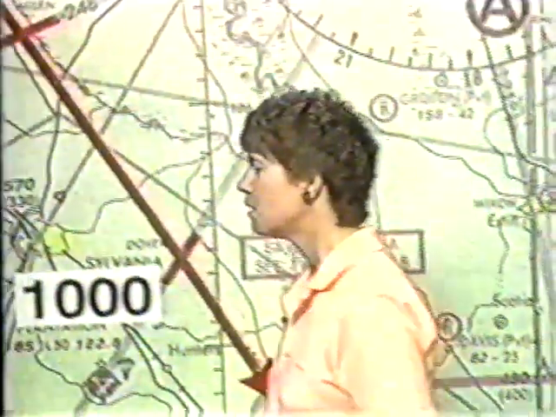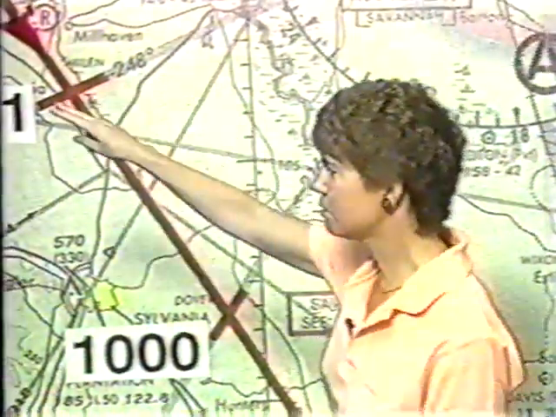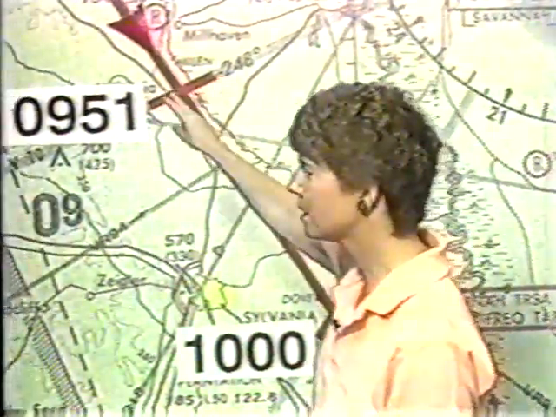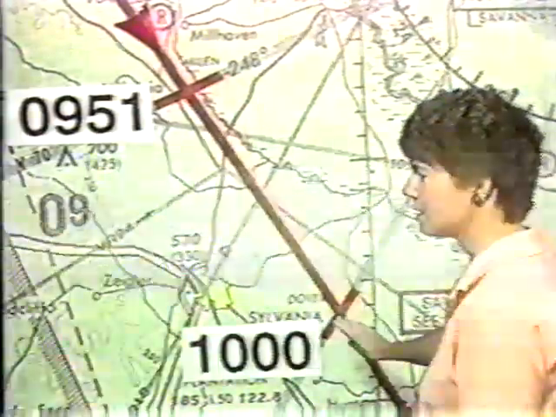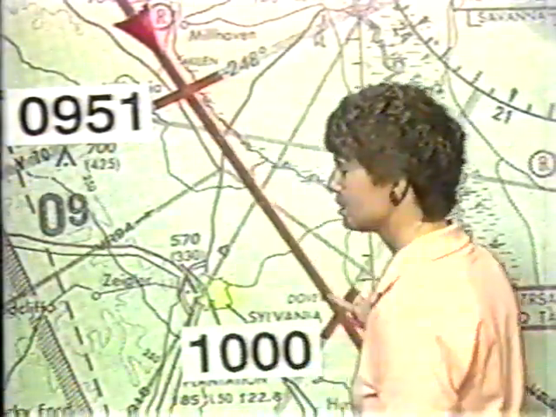Okay, to work that, we do it the same way that we did the last question. We go to our first fix, which was the 248 radial of the ALLLLL VOR. We cross that first fix at 9:51, and we cross the second radial at 10 o'clock. So what we need to do to find out how fast we're traveling is measure the distance between them.